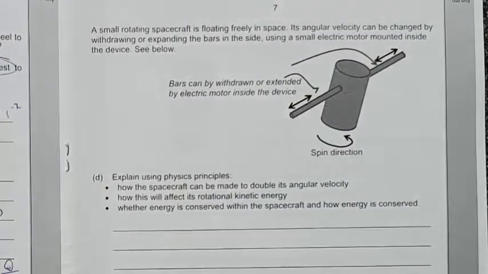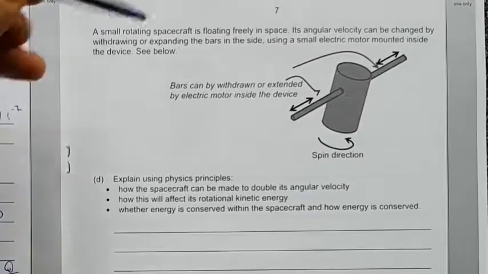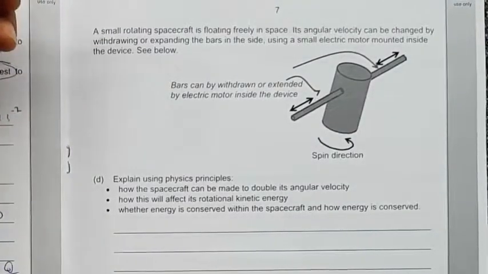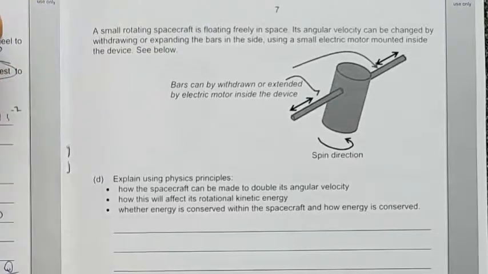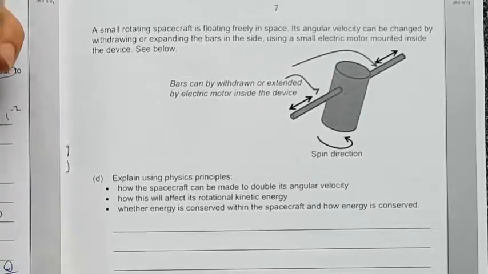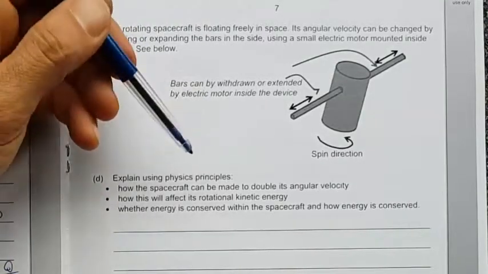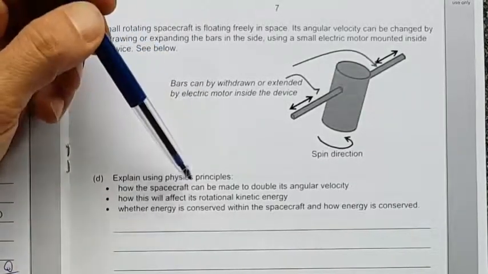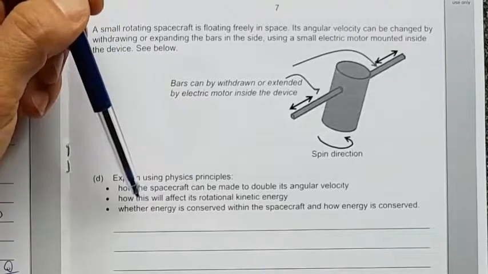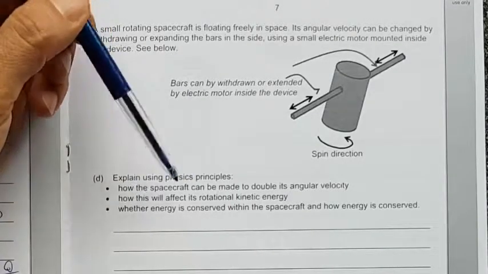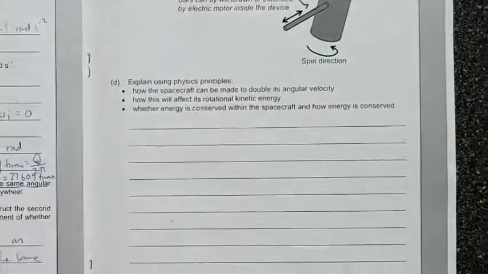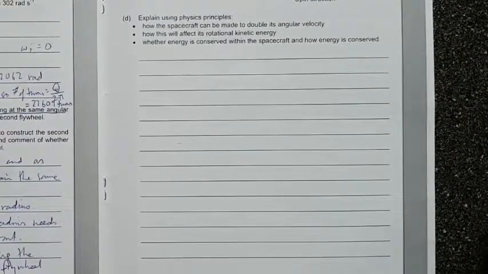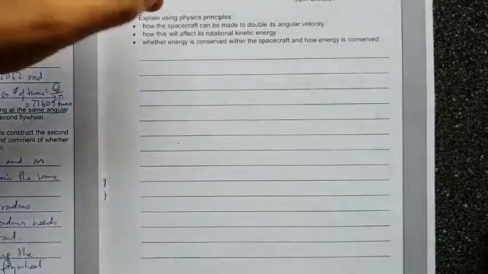All right, the last part of this question says, a small rotating spacecraft is floating freely in space. Its angular velocity can be changed by withdrawing or expanding the bars in the side using a small electric motor mounted inside the device. See below. Explain using physics principles how the spacecraft can be made to double its angular velocity, how this will affect its rotational kinetic energy, and whether energy is conserved within the spacecraft, and how energy is conserved. Okay, so how can it be made to double its angular velocity?